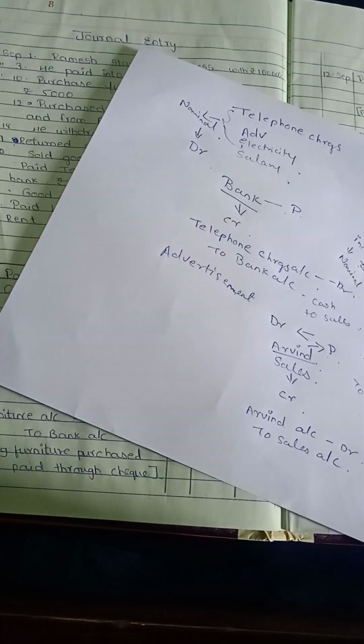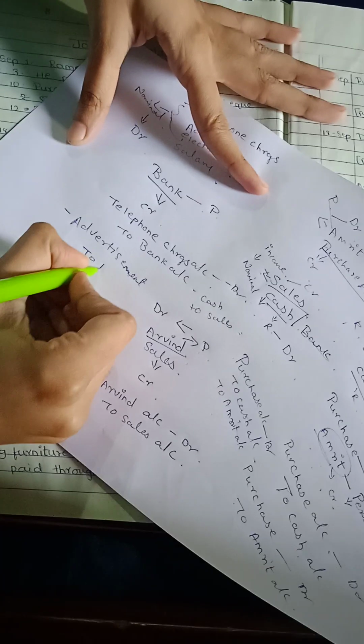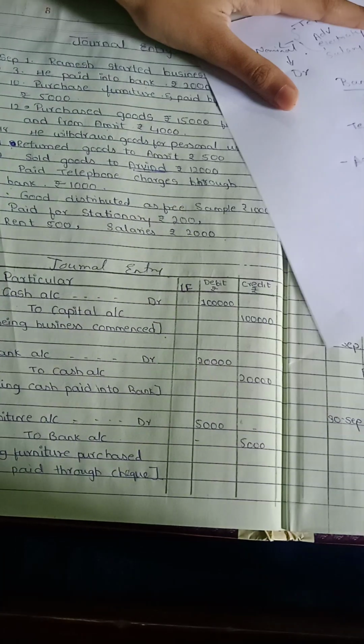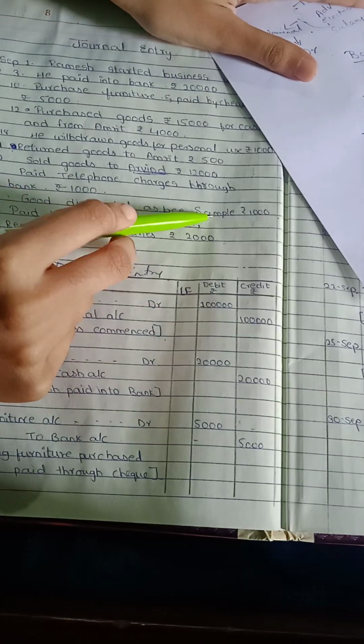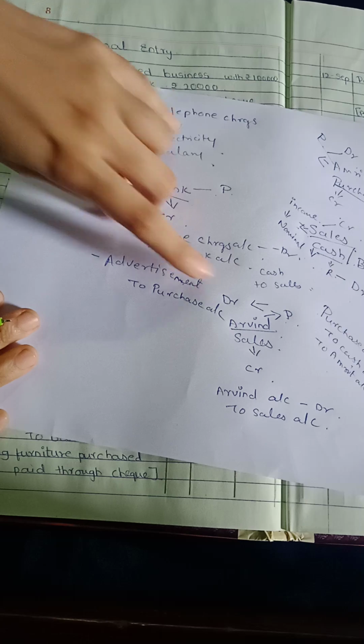They will give free samples of their product. So the entry will be advertisement to purchase account. Whenever you get the transaction goods distributed as free sample, just remember this, okay? Advertisement to purchase account, advertisement to purchase account.